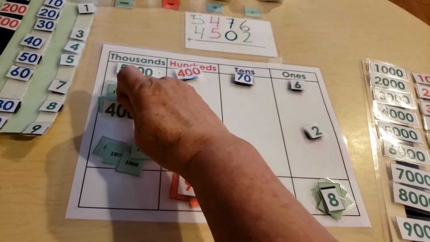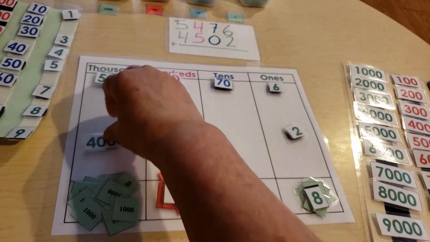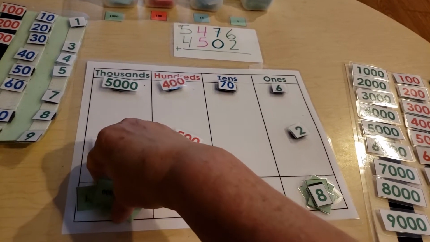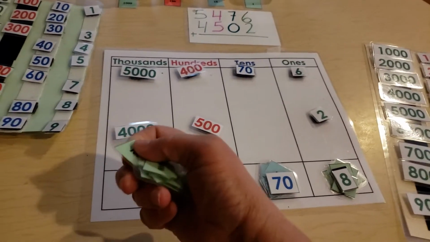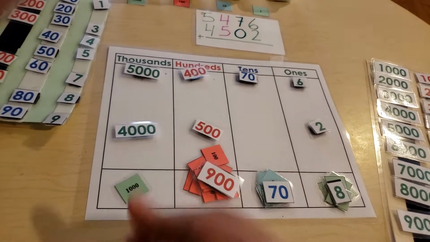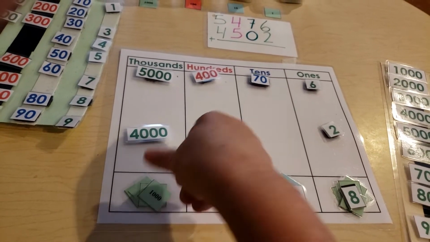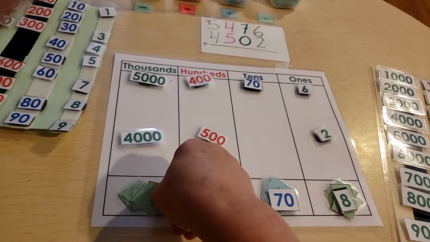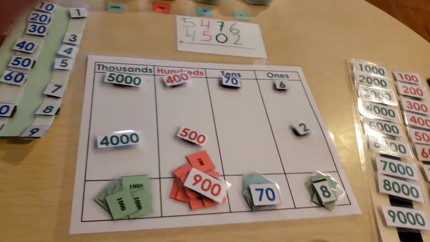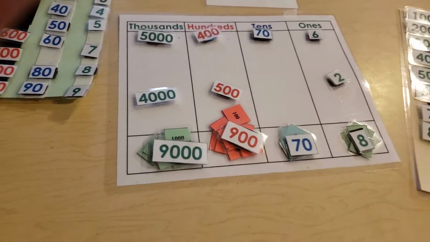Now I'm also going to move down the 5,000 and the 4,000 all down into the equals area, and we're going to count those too. They go 1, 2, 3, 4, 5, 6, 7, 8, and 9. That equals 9,000, which we're going to put there.